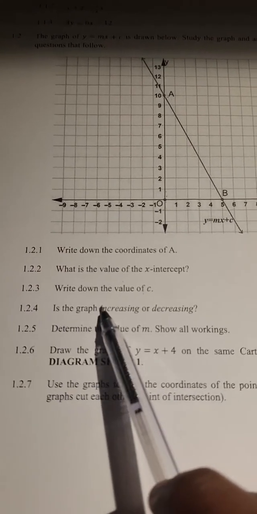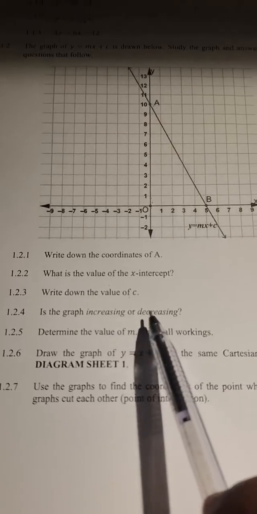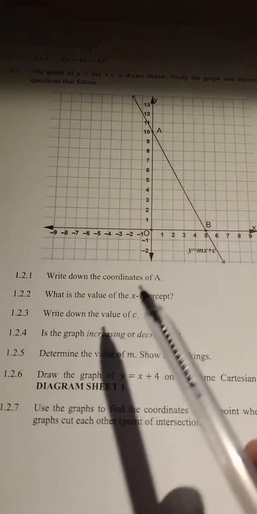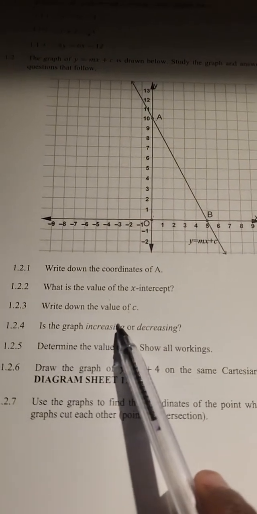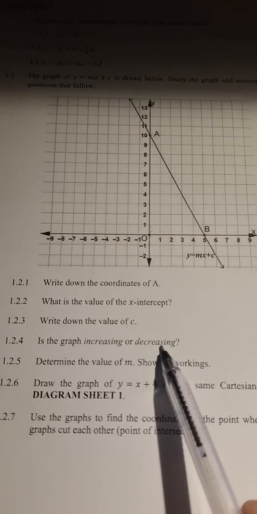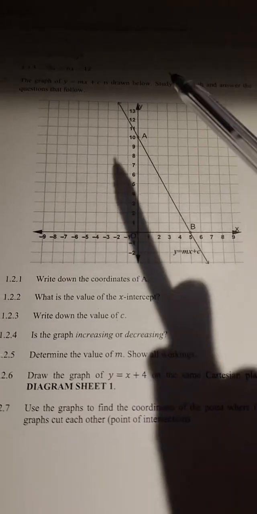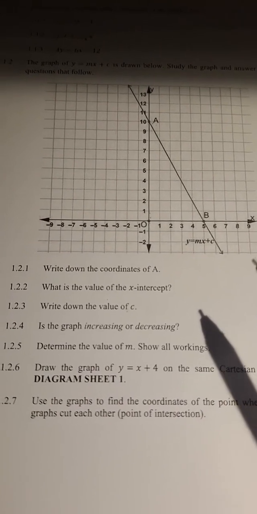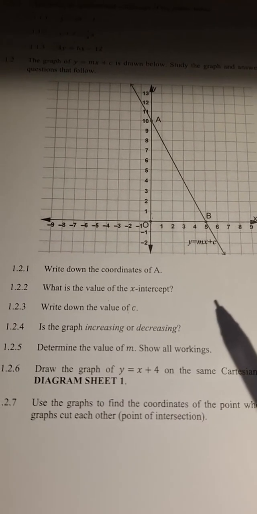Is the graph increasing or decreasing? Let's look at this graph, guys. What's happening to this graph? Is the graph increasing or decreasing? Now, it's very shocking that some learners think that this graph does something other than decrease.